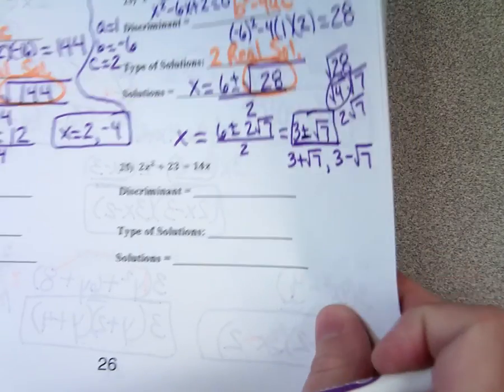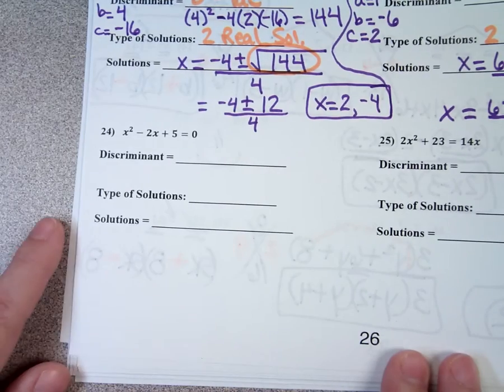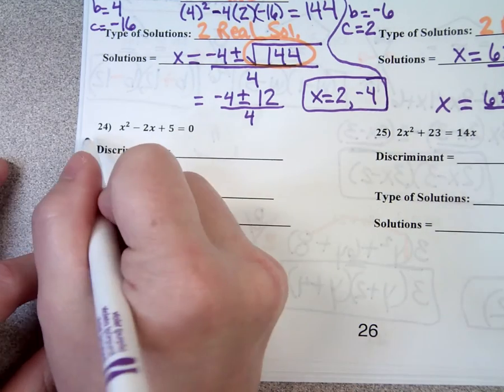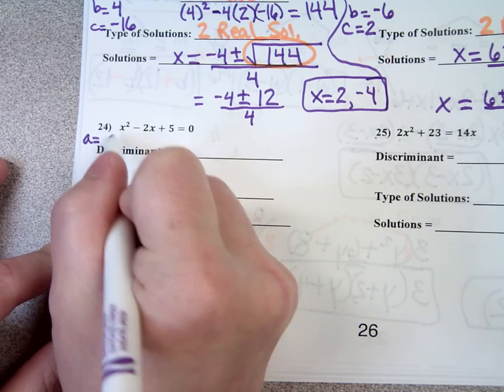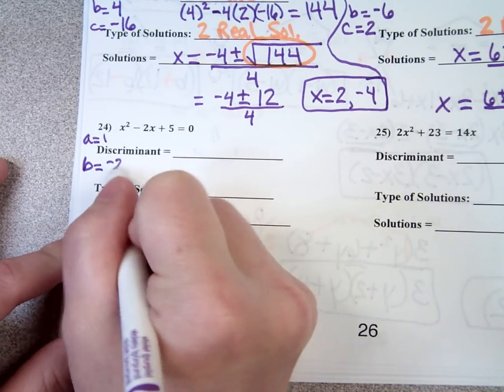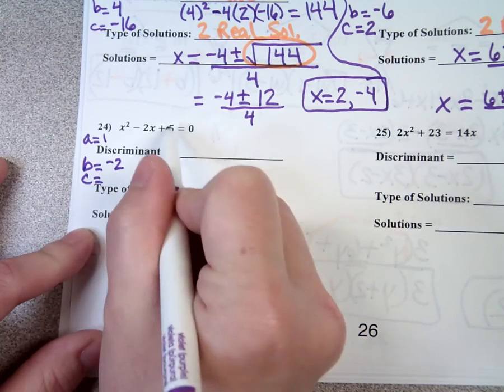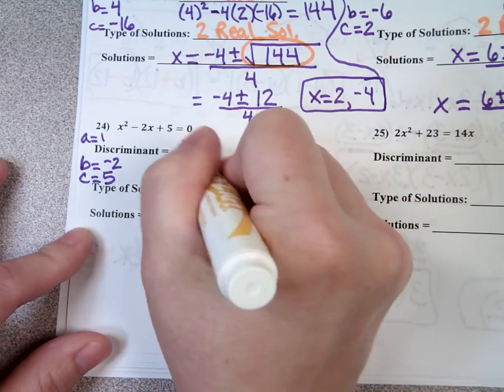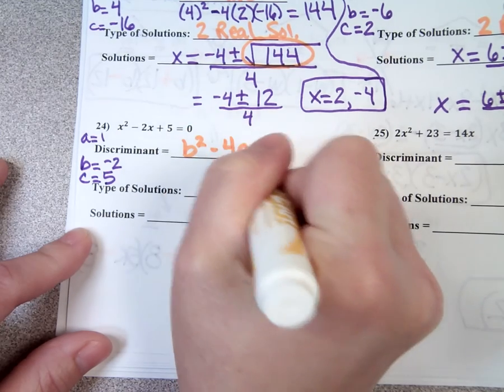Okay, moving on. 24. We're ready to go. It says equal 0. The left side's in order. So what's the A? 1. What's the B? -2. What's the C? +5. Okay, discriminant time. B squared minus 4AC.